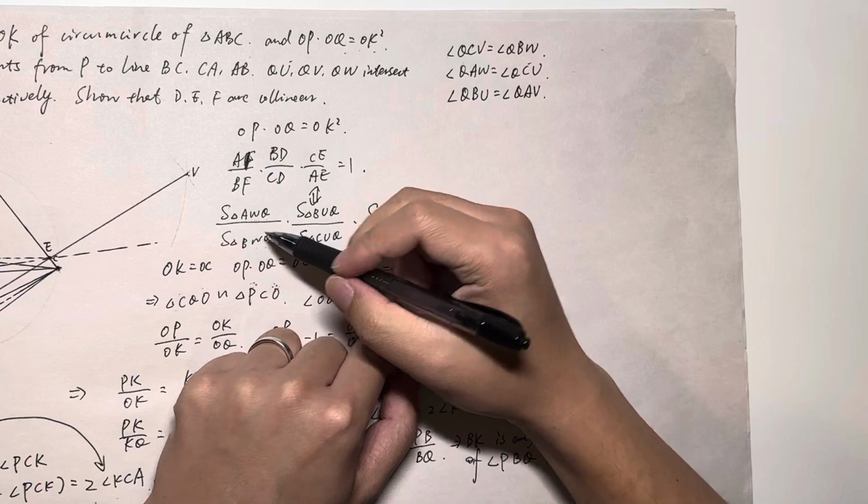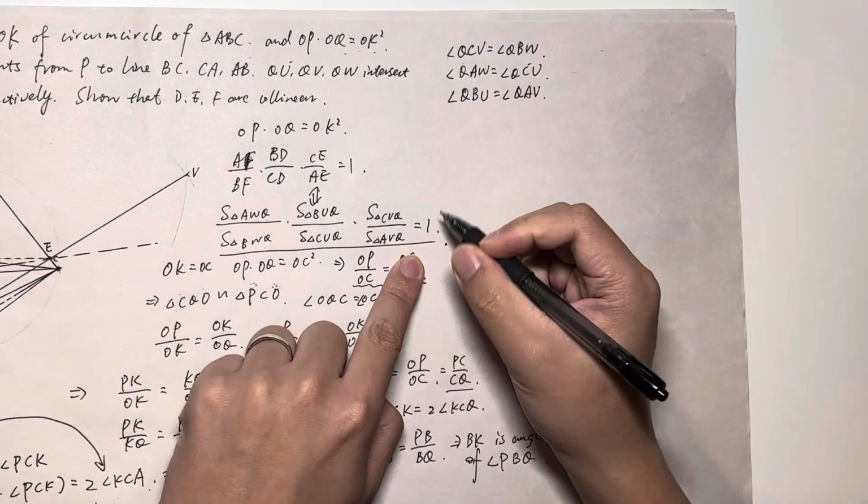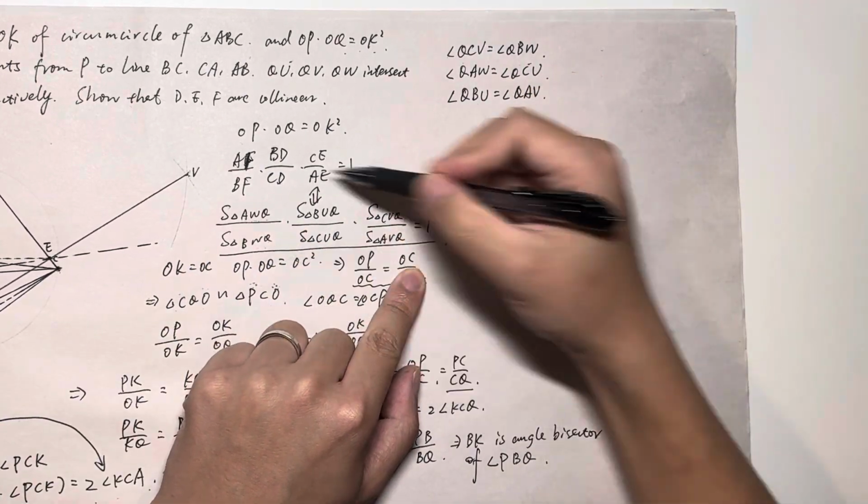Right, so this equation can be extended. So we want to prove this equation, right?